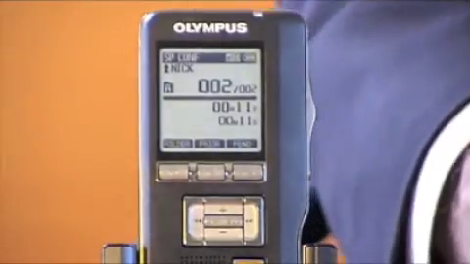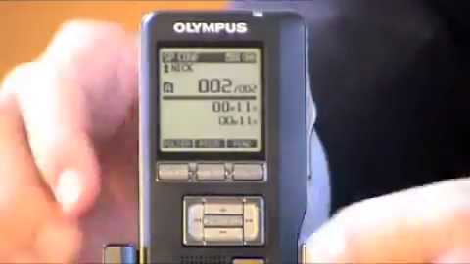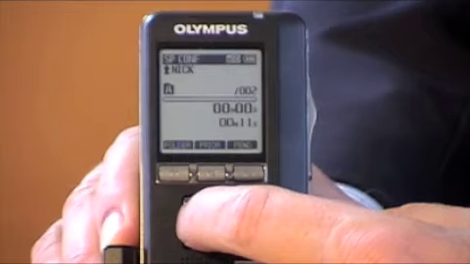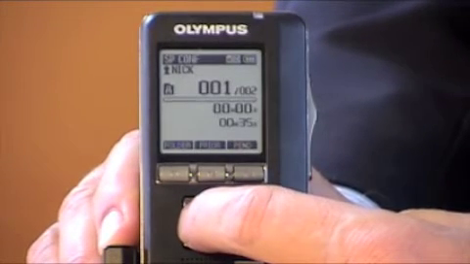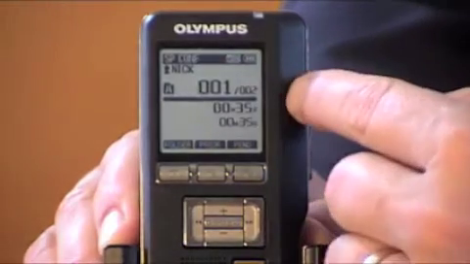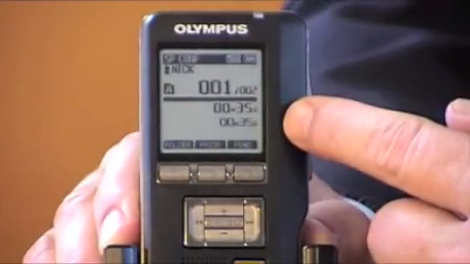If we want to go back to the first file, go to the end of the first file to add to it, we would double tap the rewind button to go to the beginning of file number 2, tap it again to go to the beginning of file number 1, tap the fast forward button twice to go to the end of file number 1.